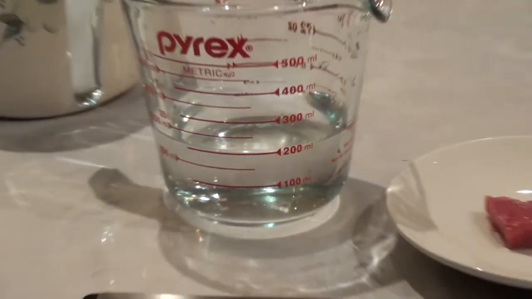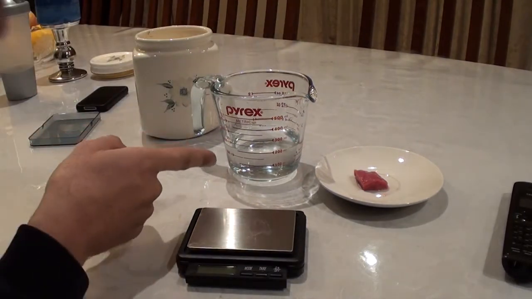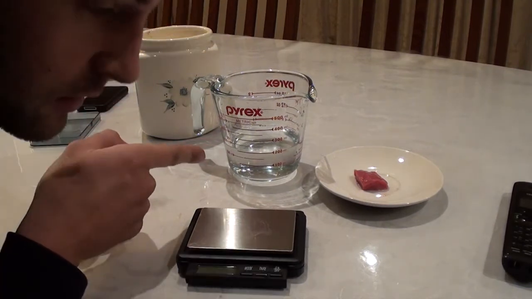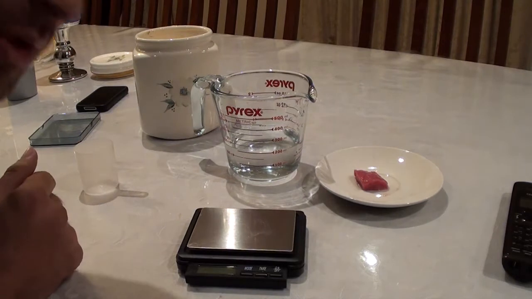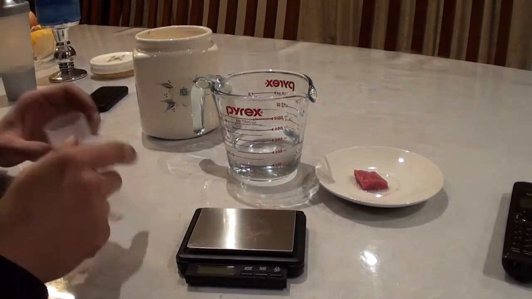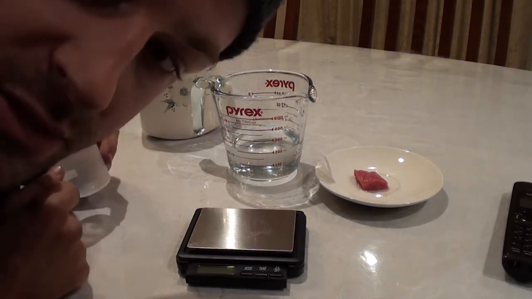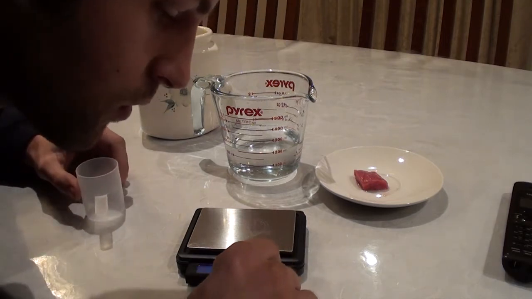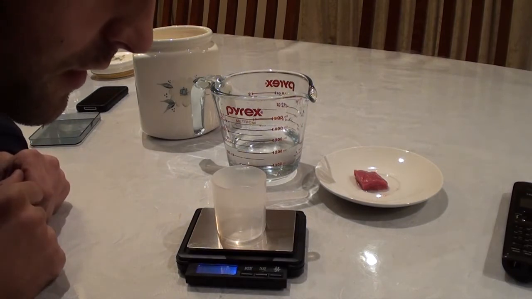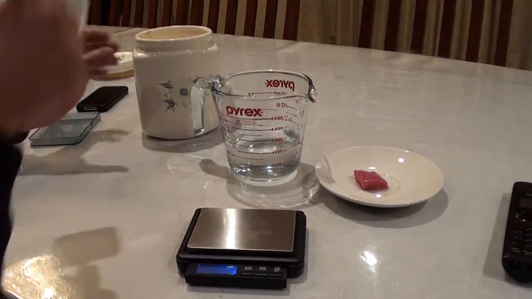seawater, as in just your oceans, is about 3.5% salinity. So that means for those 200 milliliters of water, and 1 liter of water is pretty much exactly a kilogram, so 200 ml of water is 200 grams of water. So we need 3.5%, which is 7 grams. This is where my super duper accurate scale comes in handy. So we need 7 grams.